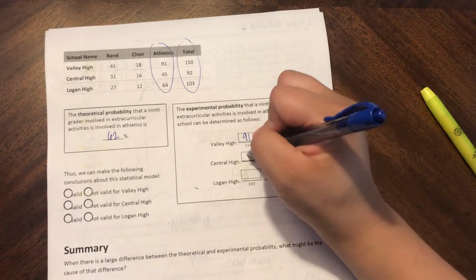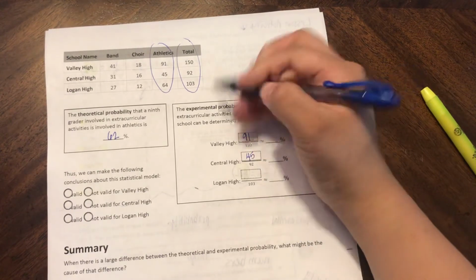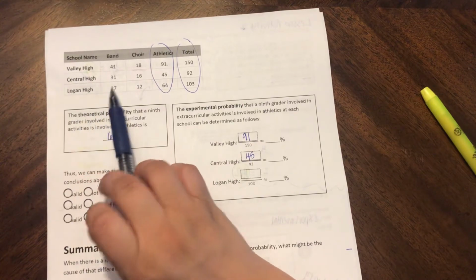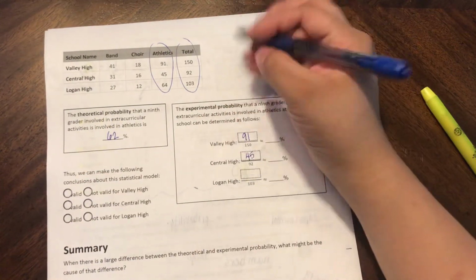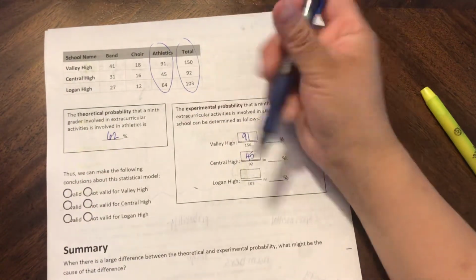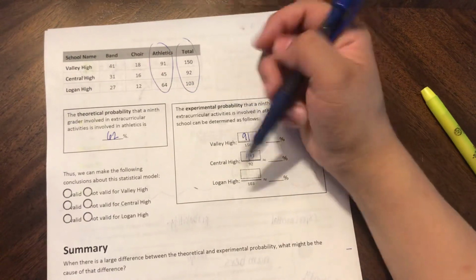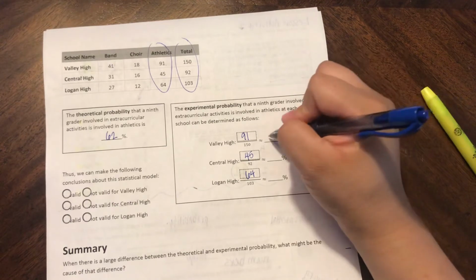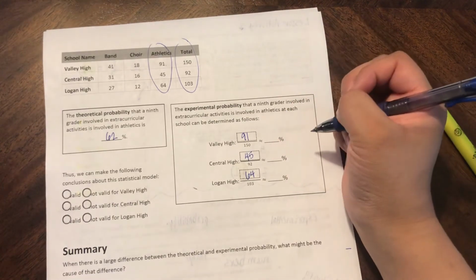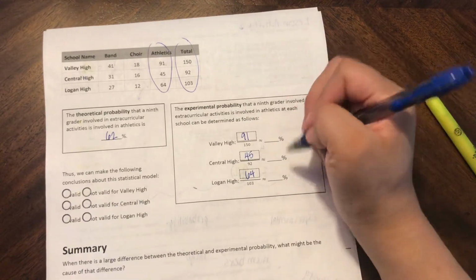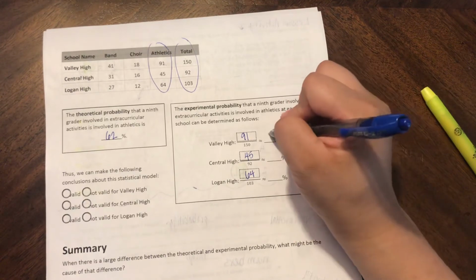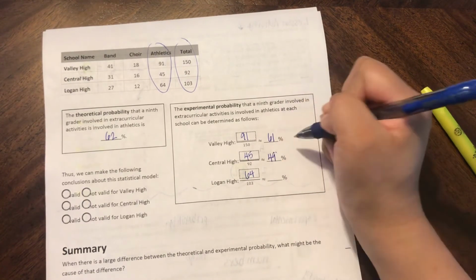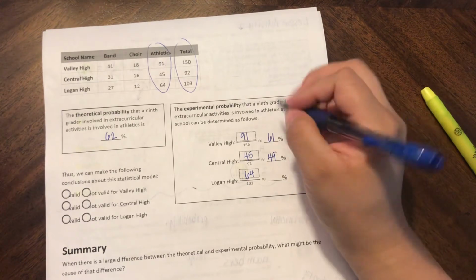In Central High School, we will do the same thing. We're going to take 40, and this was Valley High School, so that's how I got that number. This is Central High School, and the last one will be Logan High School. So in Central High School, 45 out of 92, and then Logan High, 64 out of 103. We take and we divide all these numbers, and they do want us to round, because I looked at the key, they want us to round to the nearest whole number, so that would be 61%. This one would be 49%, and this last one would be 62%.